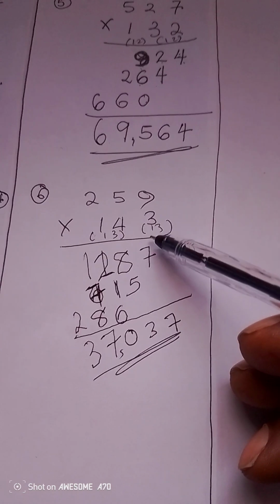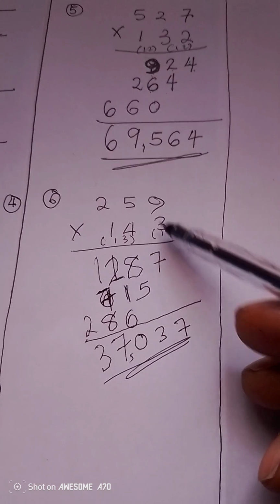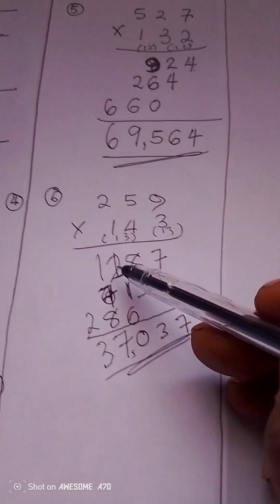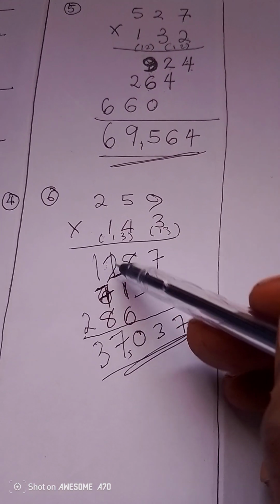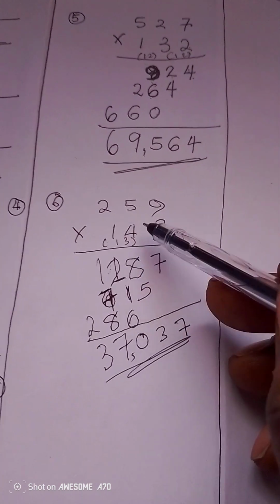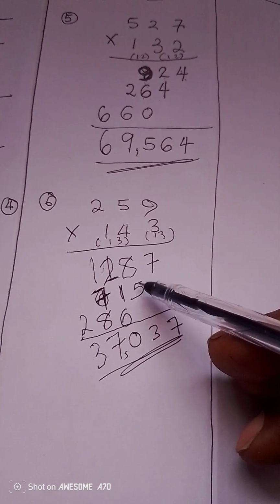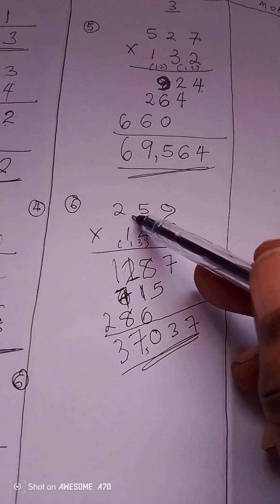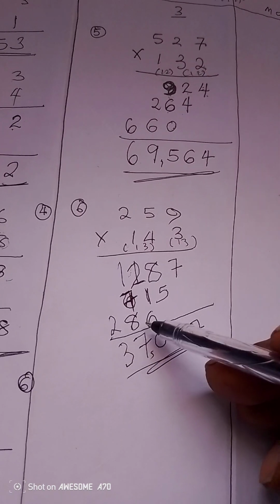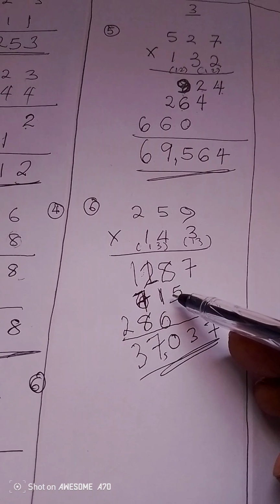143 being 11 multiplied by 13. So 13 multiplied by 9 gives us 117. You have the 11, the 1 together, and then space 7. 13 multiplied by 5 gives us 65. You have the 6 here, space 5. Then 13 multiplied by 2 gave us 26. You have the 2 here, space 6. The 6 fell under this 1, and this 5 fell under this 8.